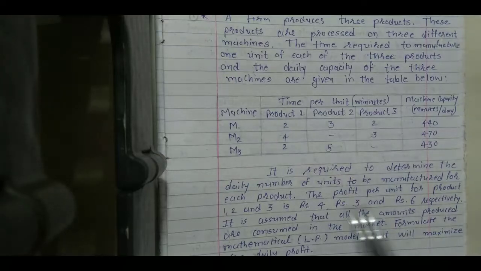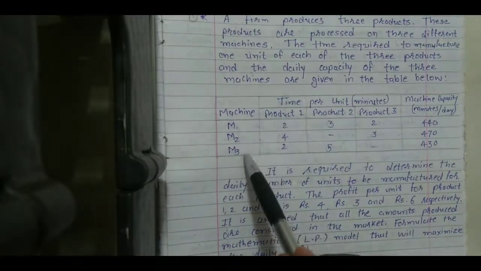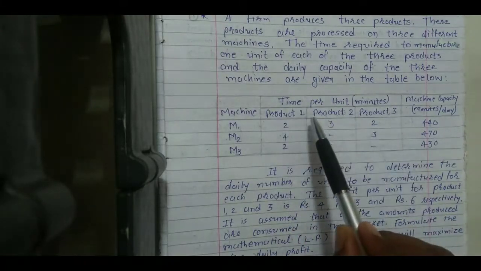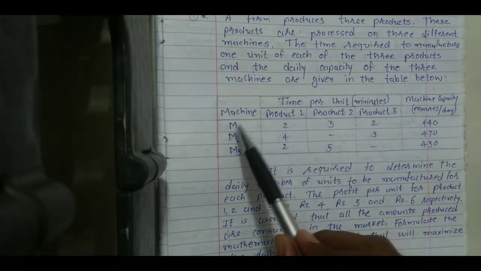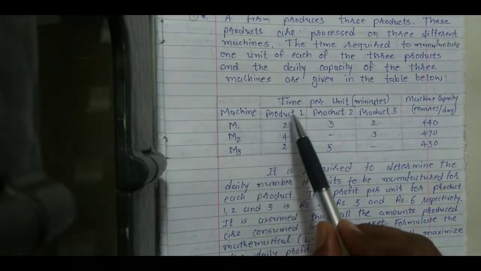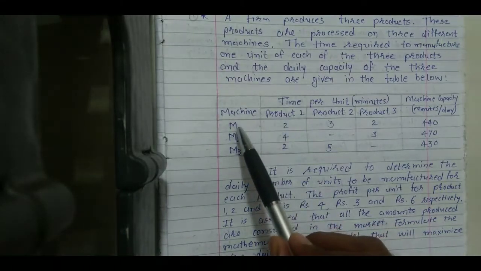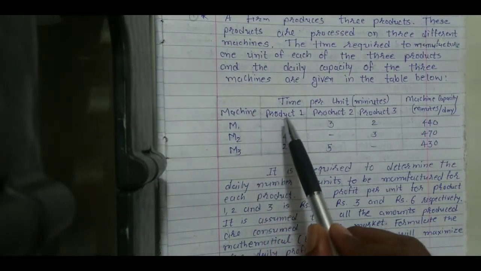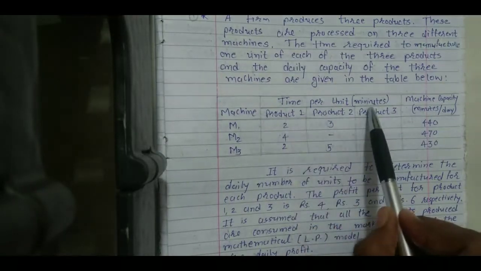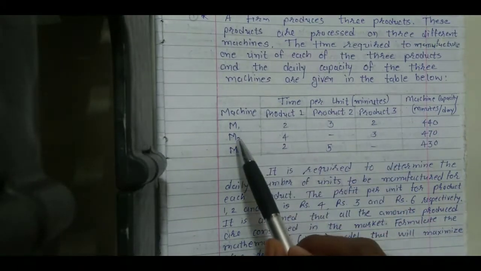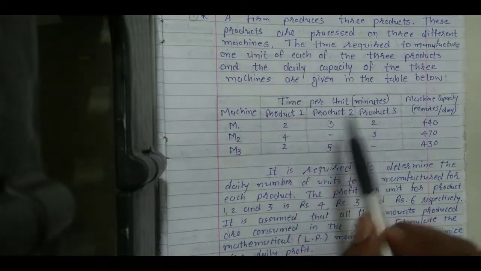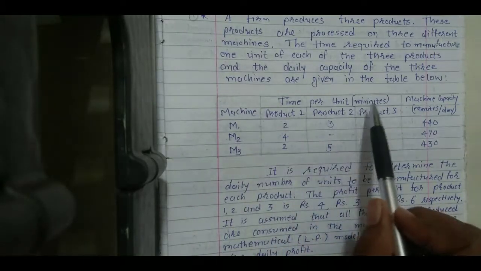Now you can see here there are three machines and three products. For machine 1 and product 1, they are considering 2 minutes of processing time, for machine 2 they are considering 4 minutes, and for machine 3 they are considering 3 minutes.